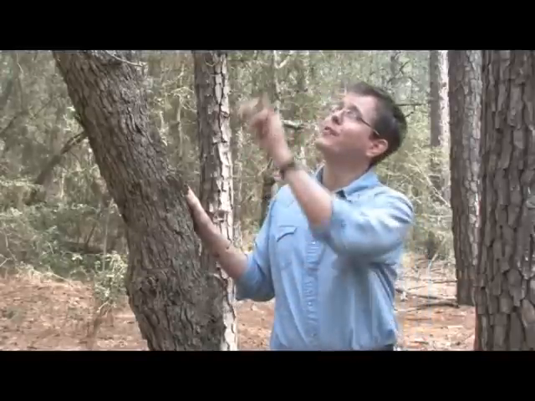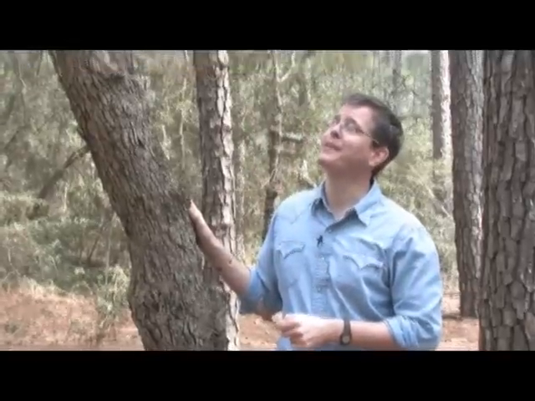Post oak, Quercus stellata, prefers to grow on sandy, dry sites. And if you look up at it, it kind of is the epitome of the scary, witch's tree from something like Hansel and Gretel.